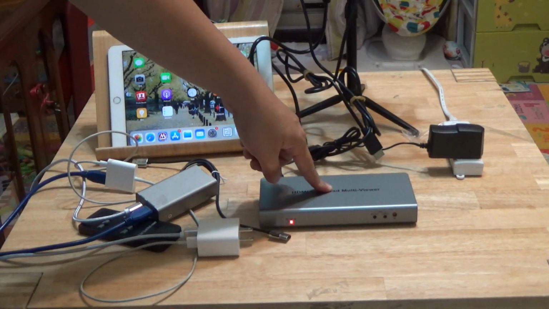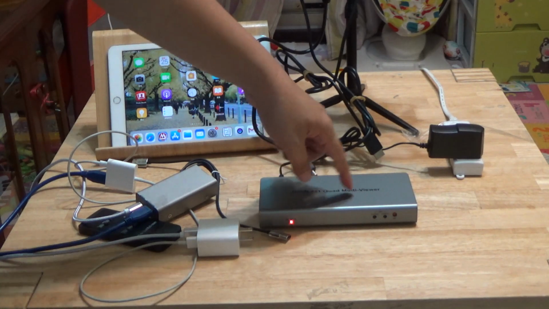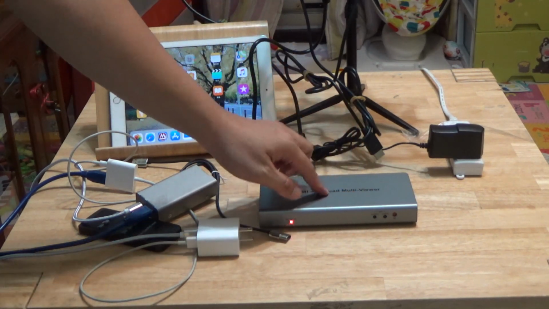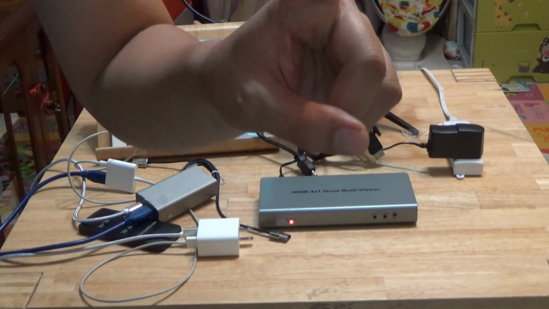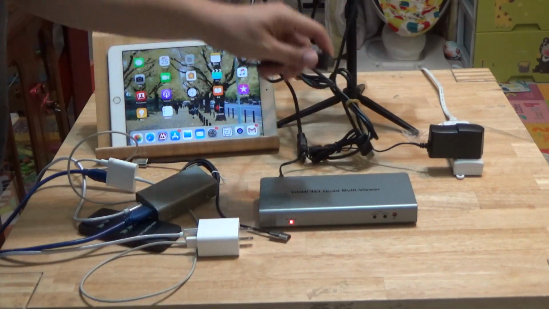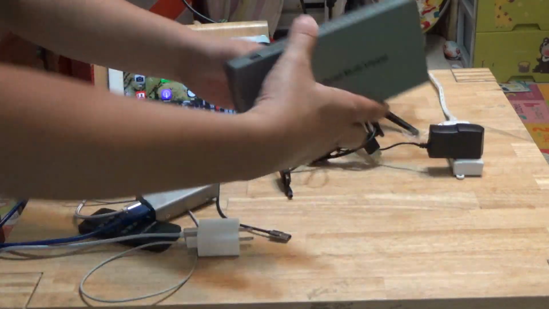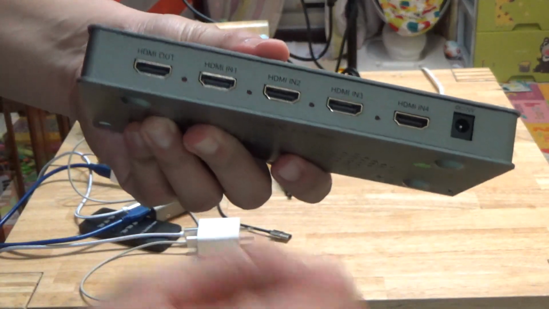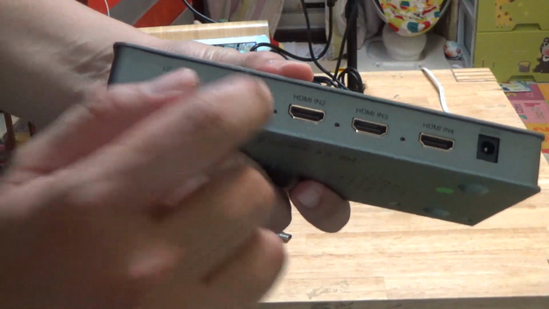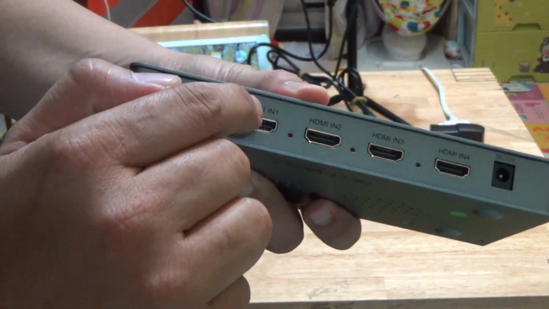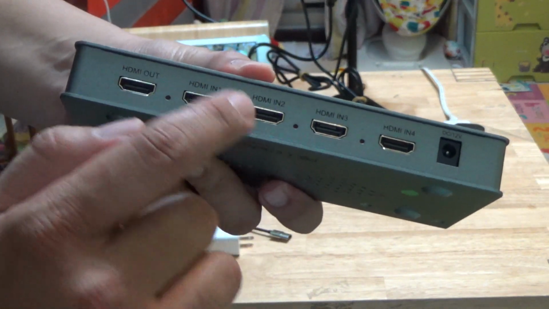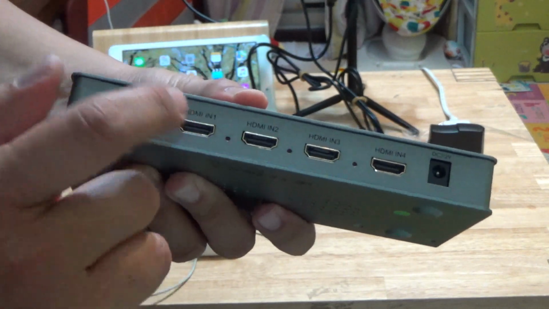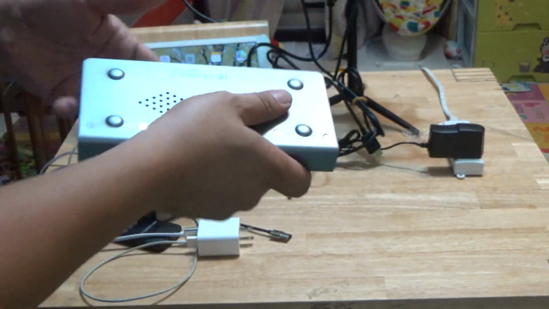This is the FEBON iCapture. This is the FEBON seamless video switcher. The audio will always be fixed on HDMI 1. Whenever you change the channel, the audio is always output from the HDMI 1. This is very important.